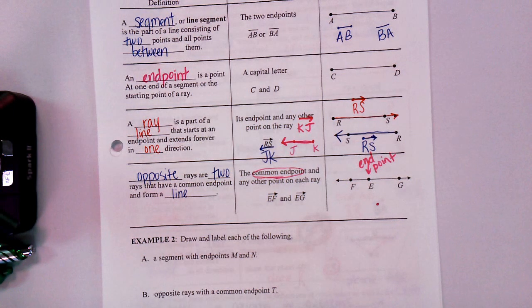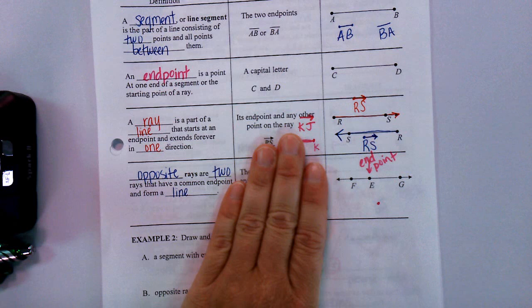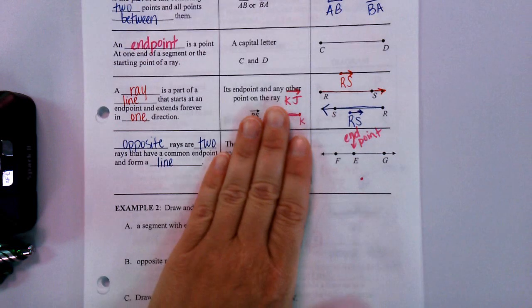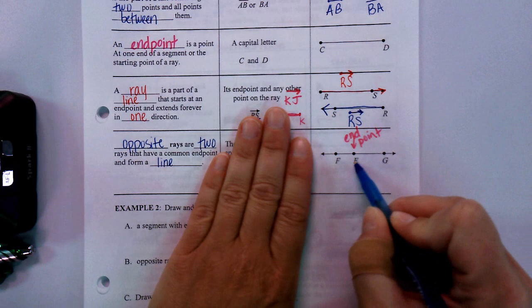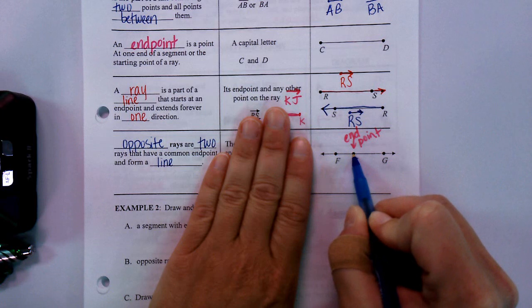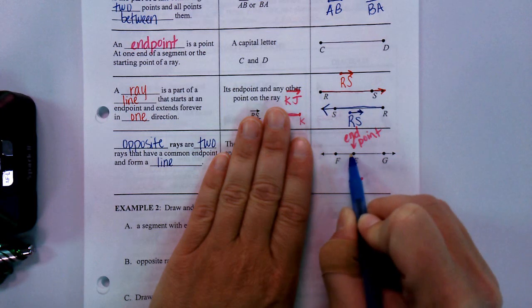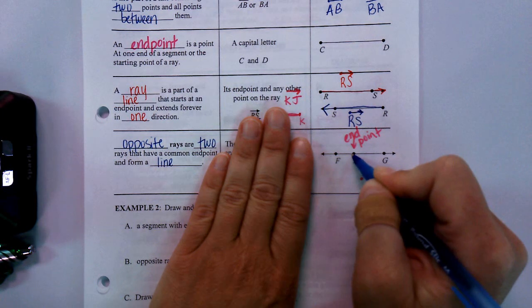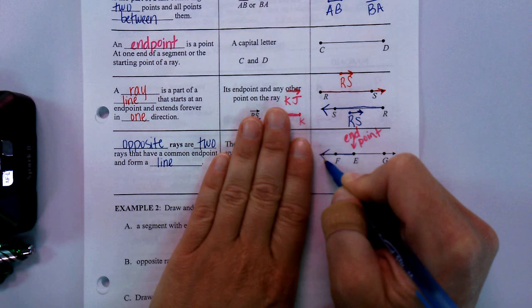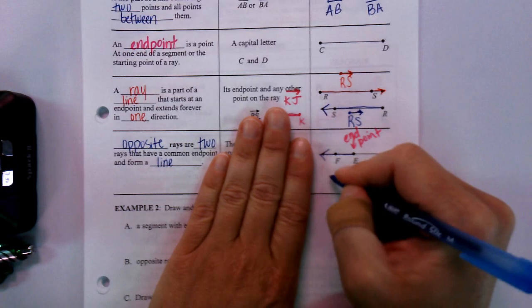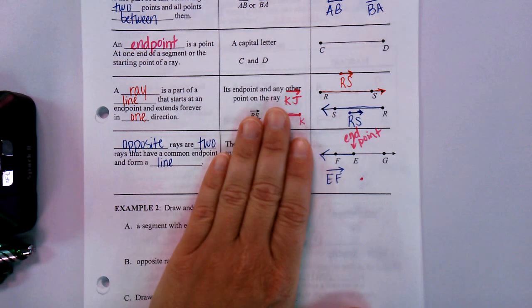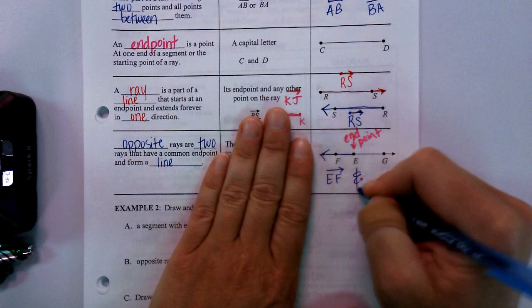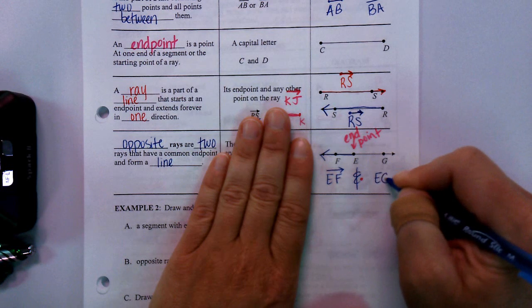Okay, so now name them. Name them. Try not to cheat. Here, I'm going to cover that up. Two letters. So if I start with E, which side do you want to do, left or right? Left was what you were doing. Okay, so if I start with E, what letter do I go through? F. So E to F, and my arrow's going to the right. Good. There we go. You got it.